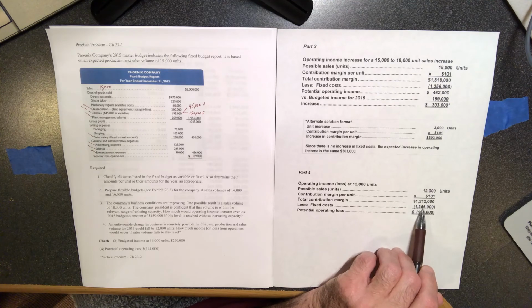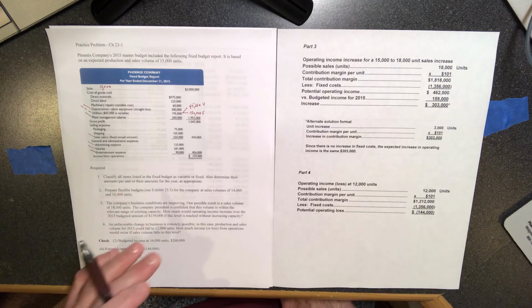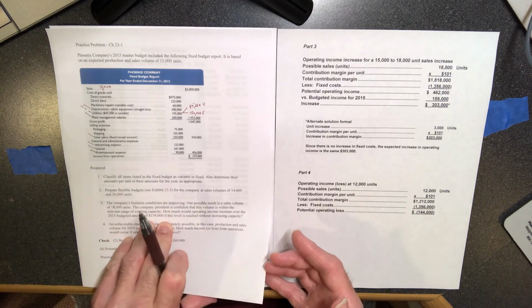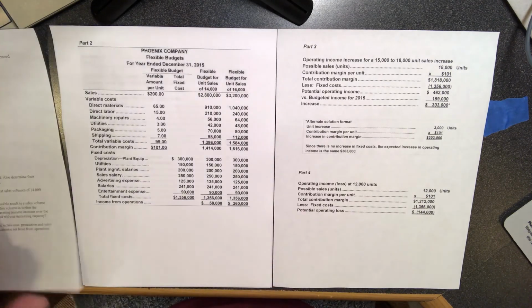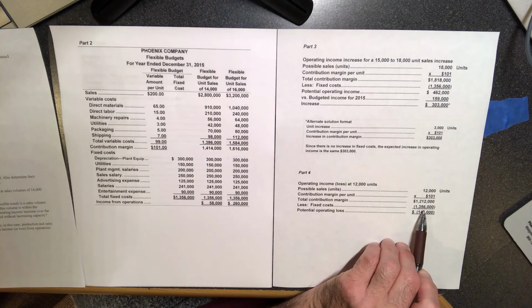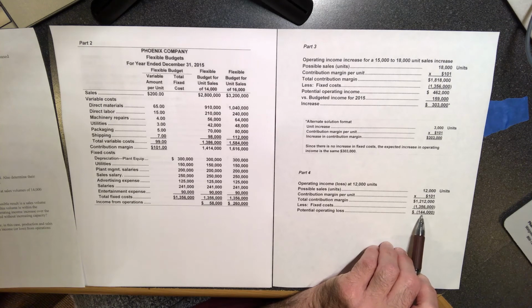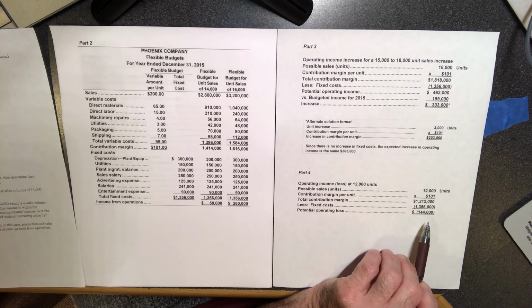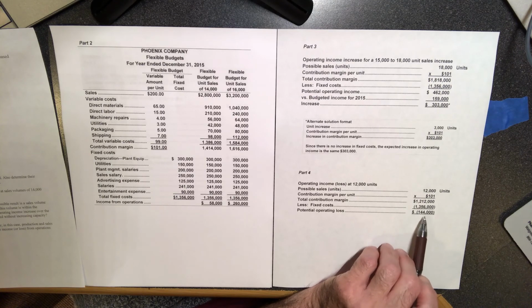We subtract from that 1,356,000, which is the same fixed cost that we had arrived at earlier. Okay, my total fixed cost 1,356,000 is going to be the same thing here, and unfortunately, we take a loss at operations. Okay, and then when that happens, usually layoffs follow shortly thereafter as a very quick fix to bring this back to a break even.